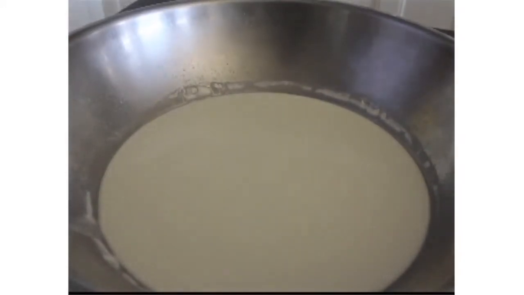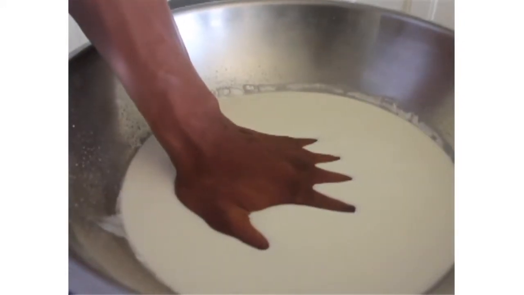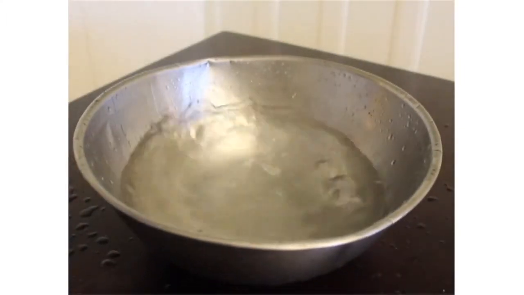The same type of fluid that can do this can also do this. Why doesn't this liquid behave like water? There are two different types of fluids, Newtonian and non-Newtonian.